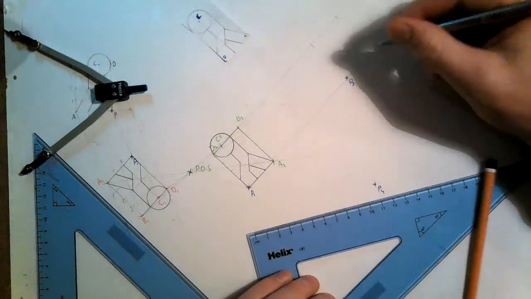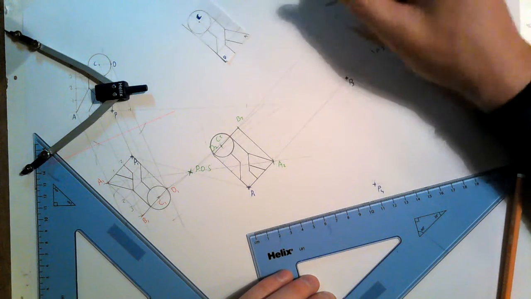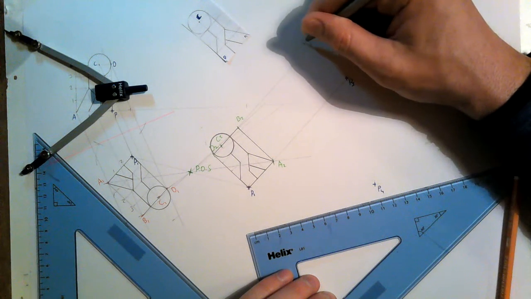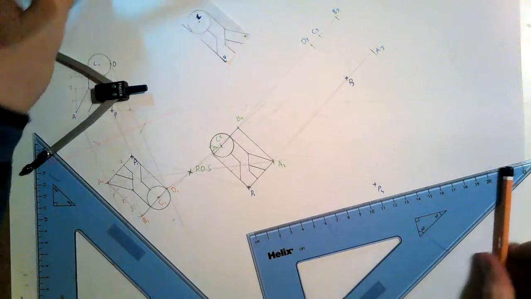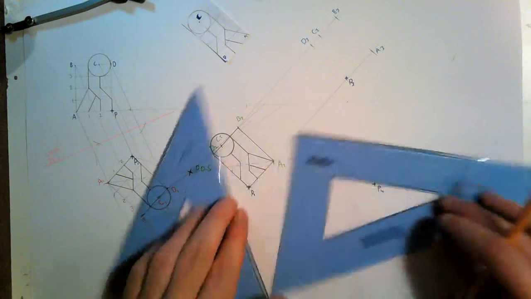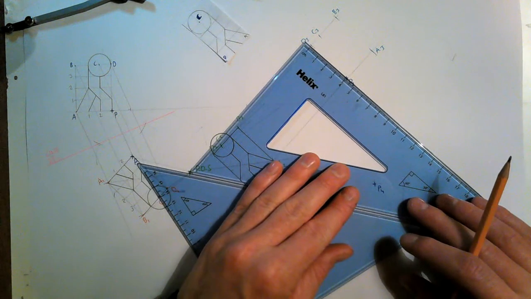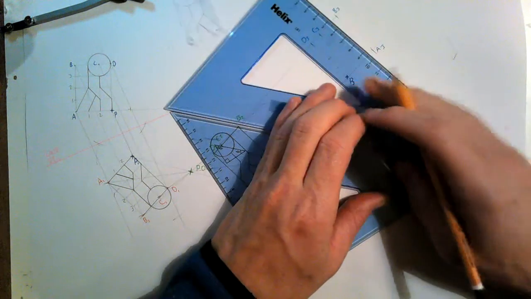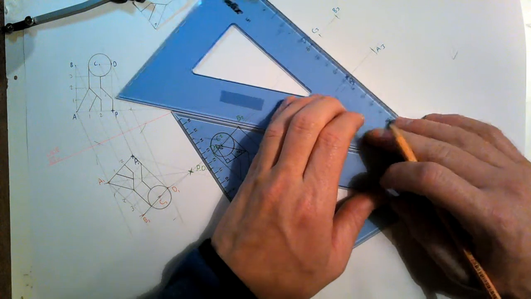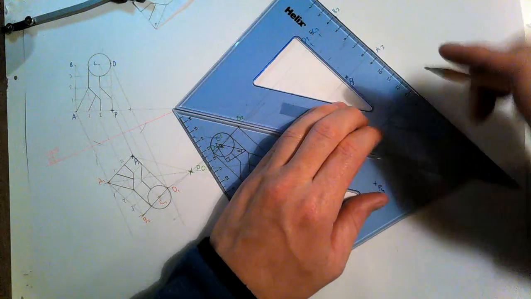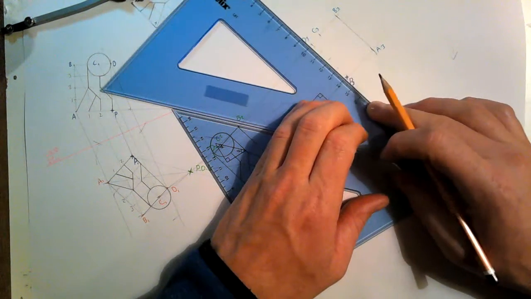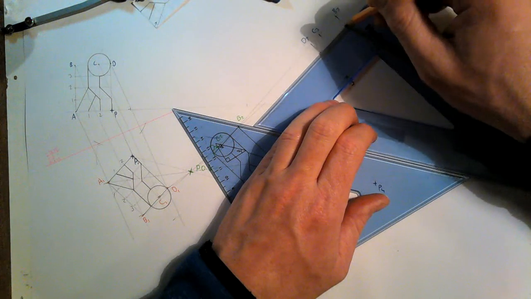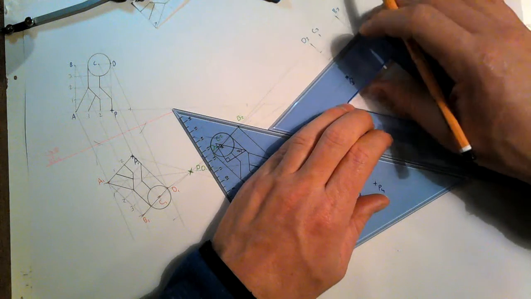So that is A3, B3. A goes to B, D goes to P, here across our grid to get our man.